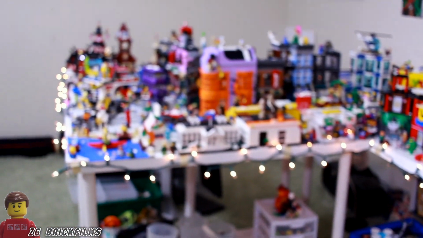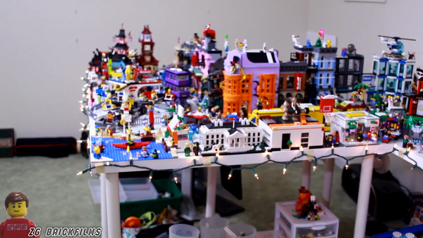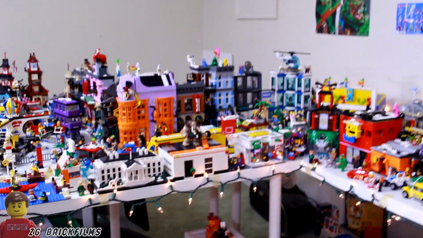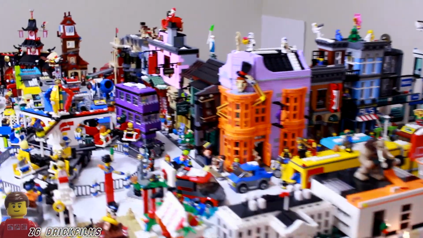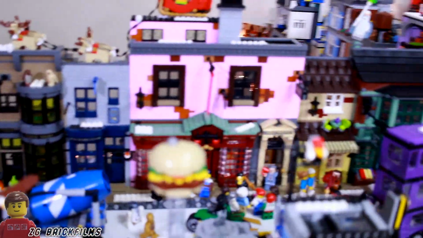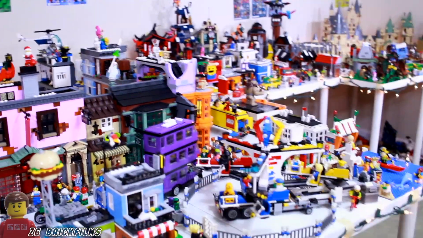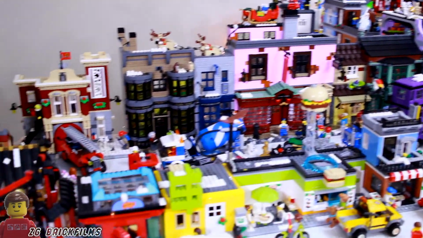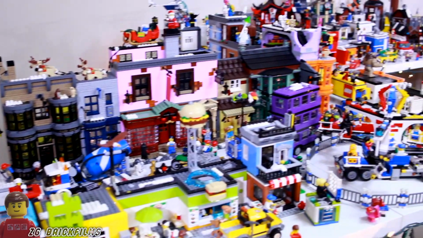It's just added in another table to the city, which I think looks honestly really good. I do have to decorate the walls back here some more. I don't really have that many posters and stuff for this display, but yeah, that's honestly it for this update video. I suppose I just wanted to show you guys that the 4th table has been added in formally and kind of just show you the way I have stuff set up on it. And yeah, I'm honestly really happy with how this turned out.